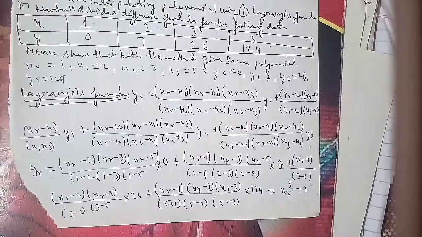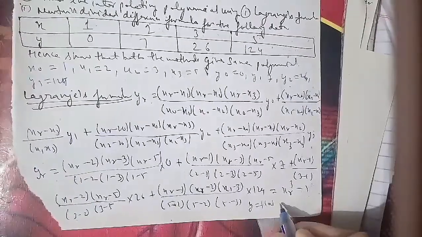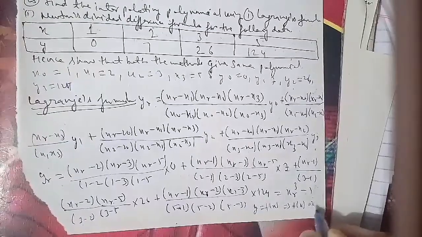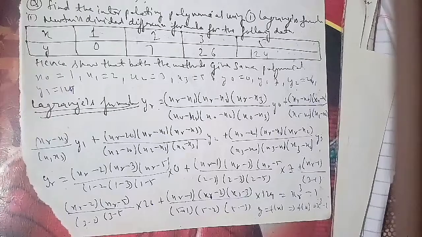minus 1. Now we'll use the other formula, which is the divided differences formula, which is also an important one that we have to discuss here. We'll make a table for it and solve further as well. So we'll use the divided difference formula, and for the same we'll make a table for it.